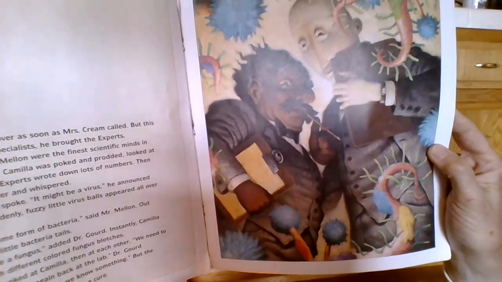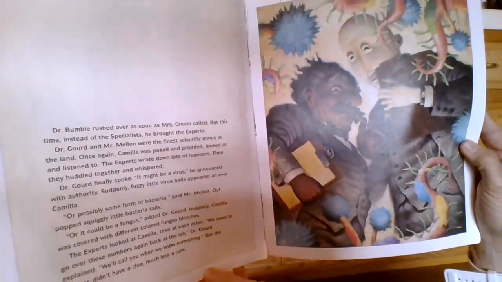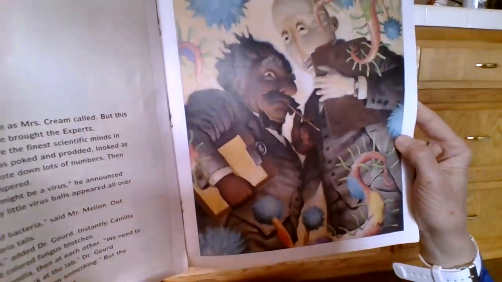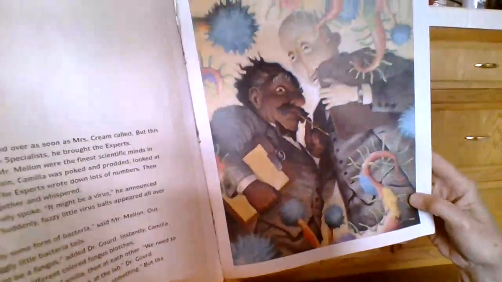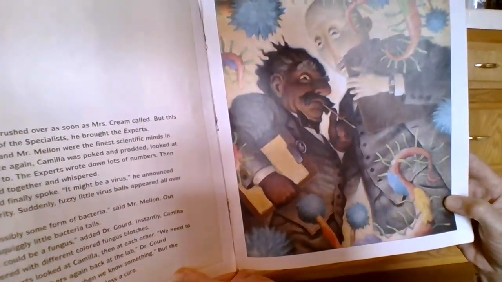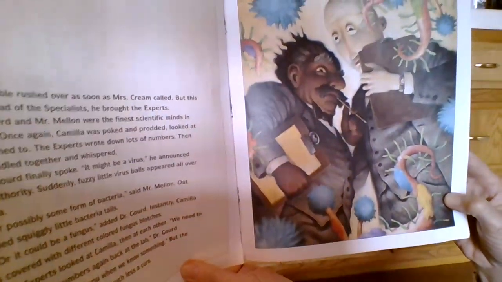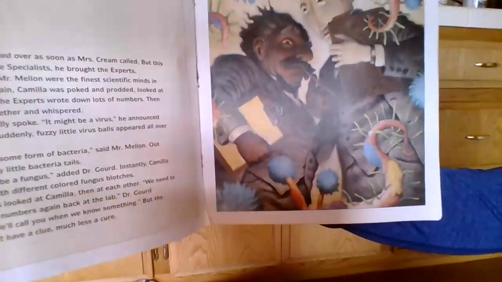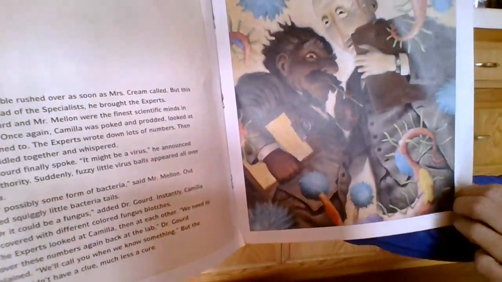Suddenly, fuzzy little virus balls appeared all over Camilla. "Or possibly some form of bacteria," said Mr. Mellon. Out popped squiggly little bacteria tails. "Or it could be a fungus," added Dr. Gord. Instantly, Camilla was covered with different colored fungus blotches. The experts looked at Camilla, then at each other. "We need to go over these numbers again, back at the lab," Dr. Gord explained. "We'll call you when we know something." But the experts didn't have a clue, much less a cure.